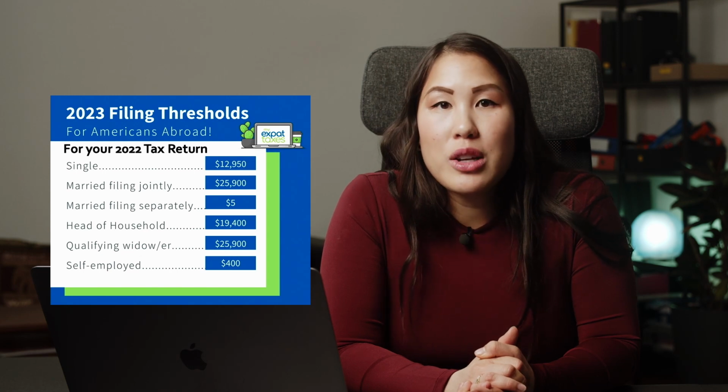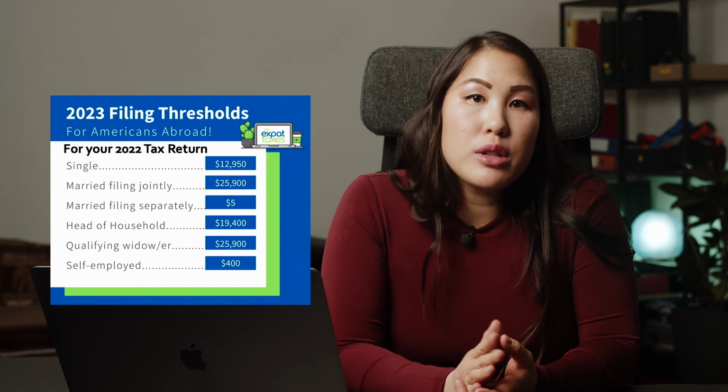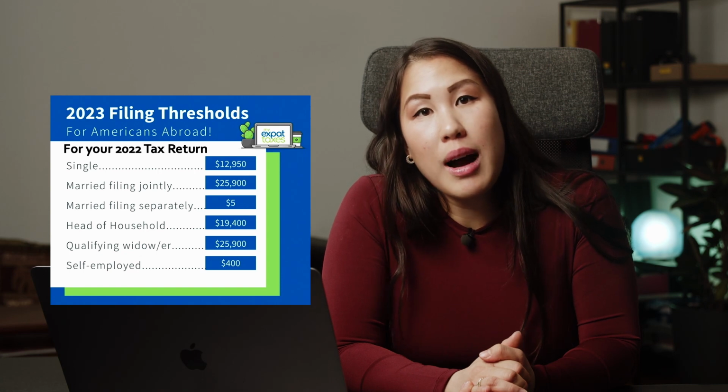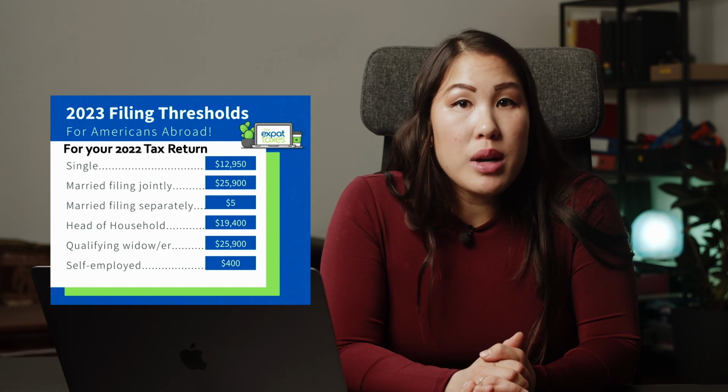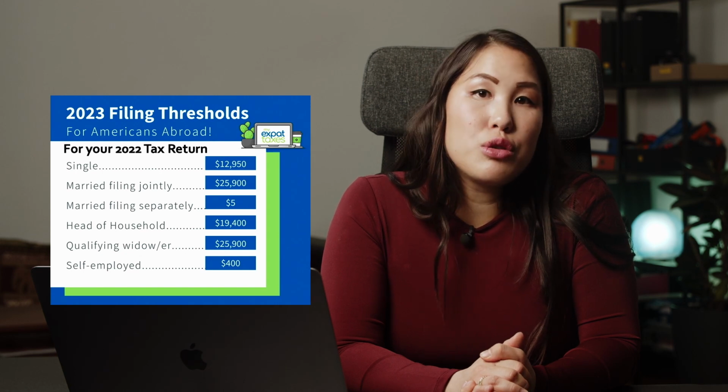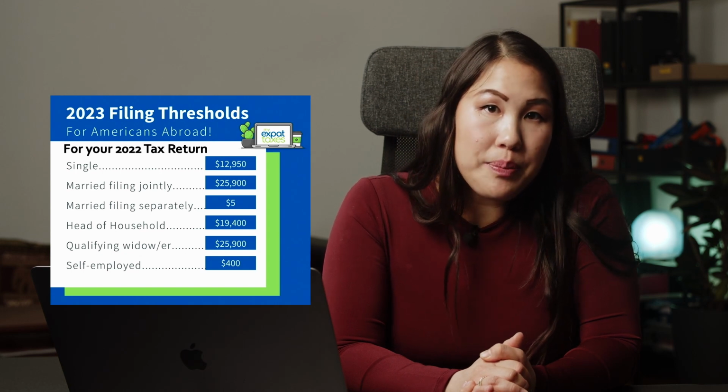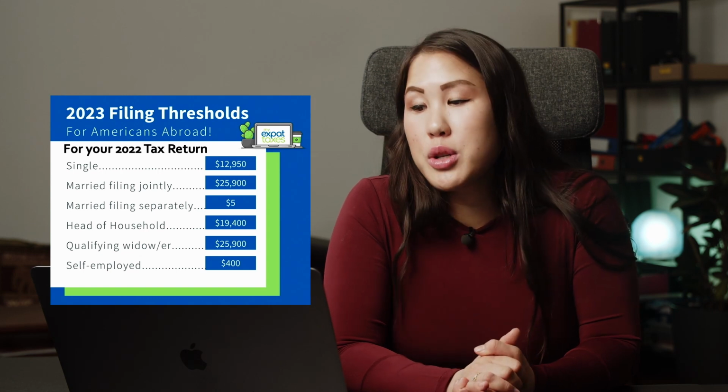If you're married filing jointly, that's basically you're married to another US citizen and you file jointly with them on your US tax return, or you're married maybe to a non-US citizen that has elected to be treated as a US tax resident. So that's also an option you can do.